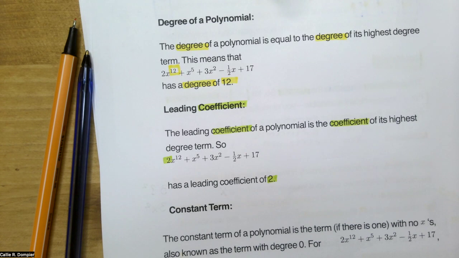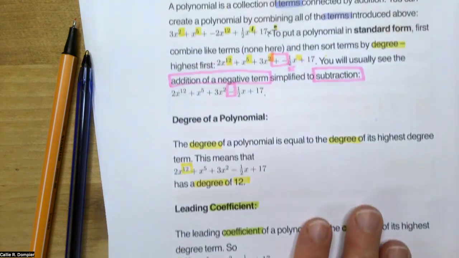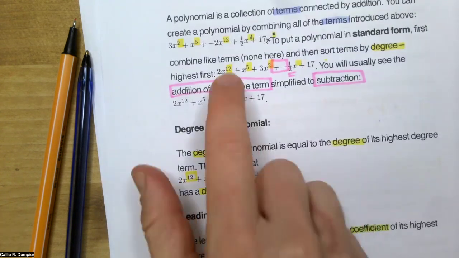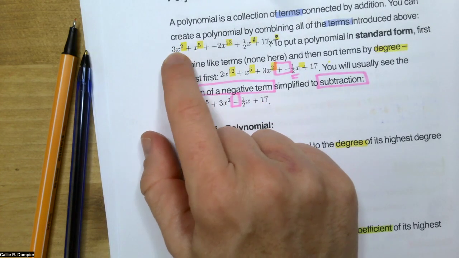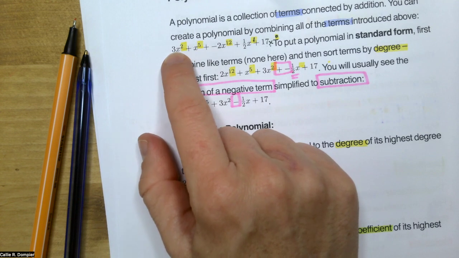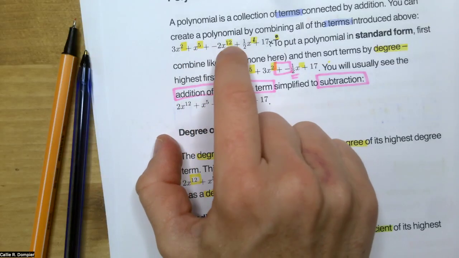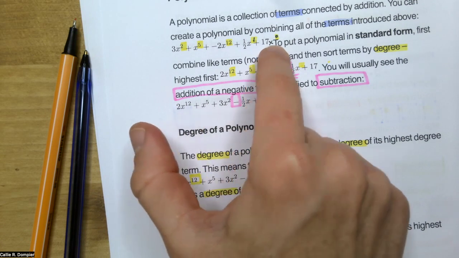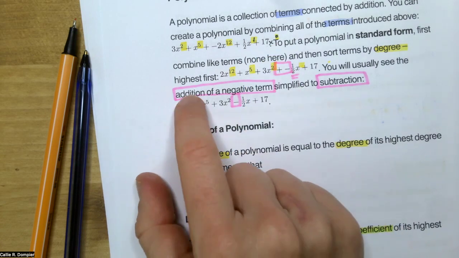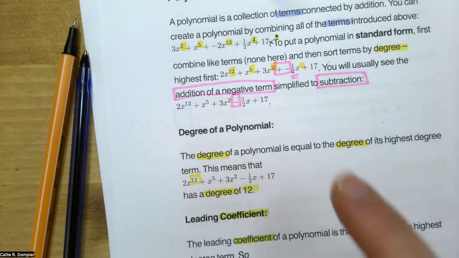The degree of a polynomial is equal to the degree of its highest degree term. Good? So first, let's come back up here. Well, it's all the same term, right? Degree, I'm just going to list the degrees. Degree of 2. Doesn't matter what number is in front of the x. This is a degree of 2, degree of 5, degree of 12, degree of 1, degree of 0. Okay? Now, we've put them in order. Now we have degree of 12, degree of 5, degree of 2, degree of 1, degree of 0.